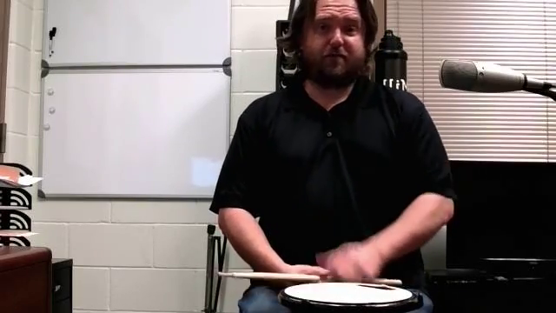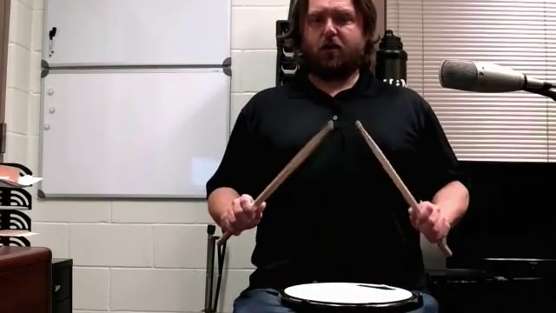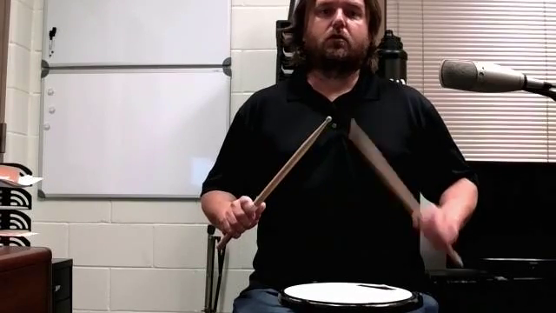Now, are you going to be able to get that fast the first time? No, this takes months. In my case, years of practice. So what I'm doing is I'm starting very slow and I'm monitoring my technique. I'm going to kind of talk through it as I go this time. Notice how this looks exactly like eights or stick control.